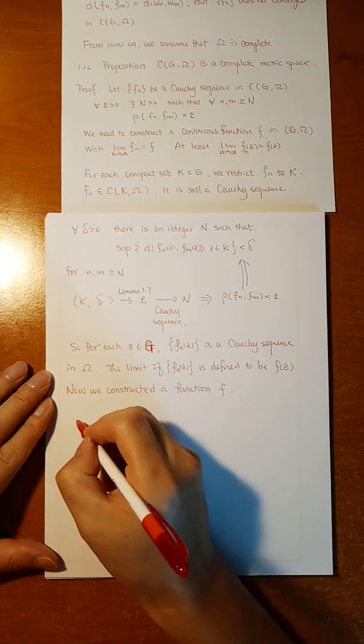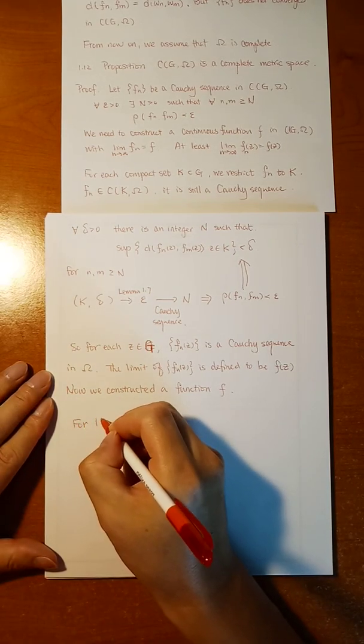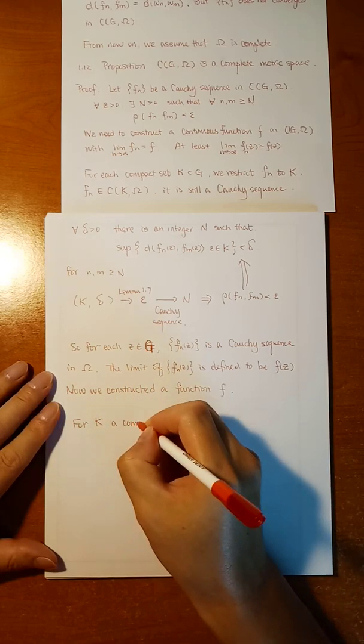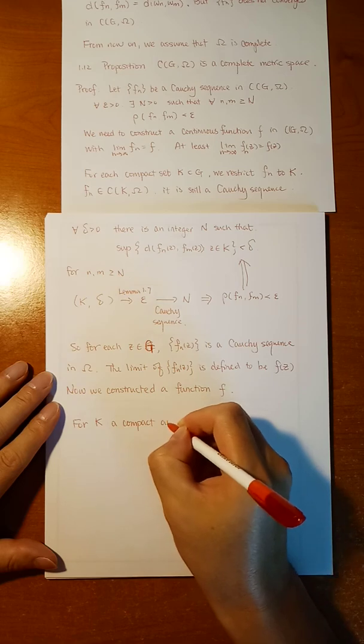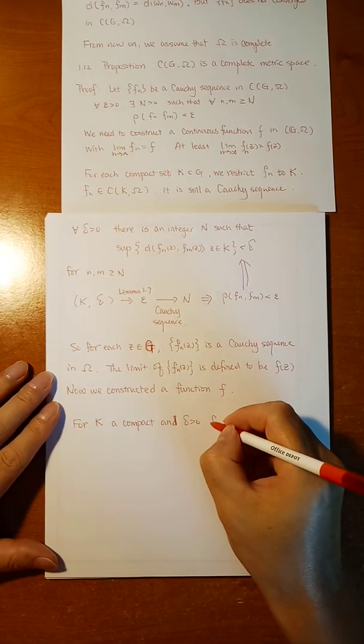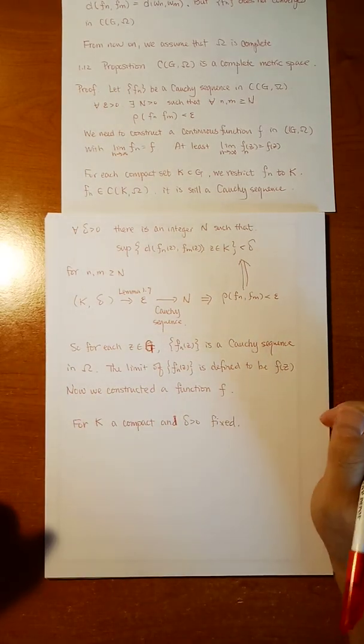Okay, so for K a compact set, and delta greater than 0, fixed. So we fix the compact set and fix delta.